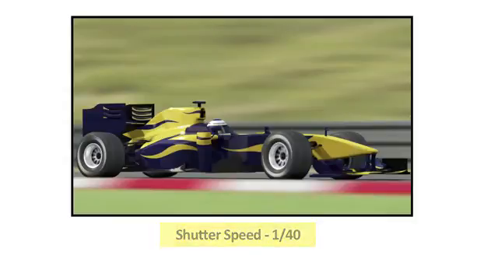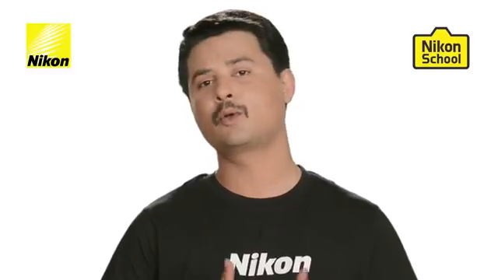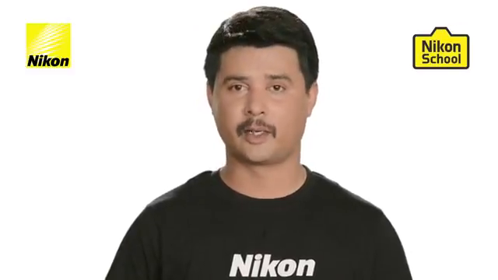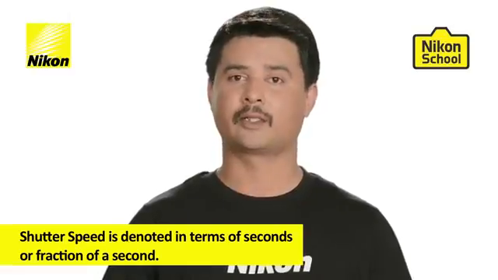Now when you shoot at such a slow shutter speed, you can actually show motion in your image. In order to do that, you need to slow down the shutter speed and follow the subject. Now how to identify slow and fast shutter speed? Shutter speed is normally denoted in seconds or fractions of a second.